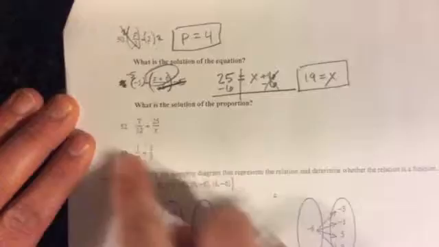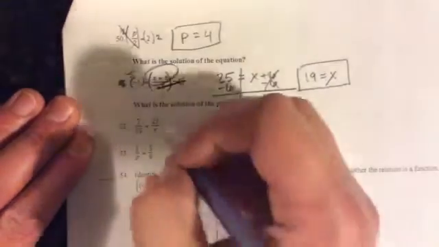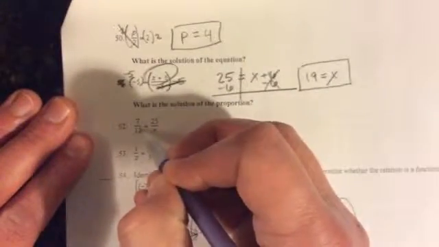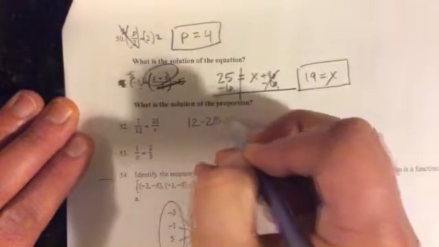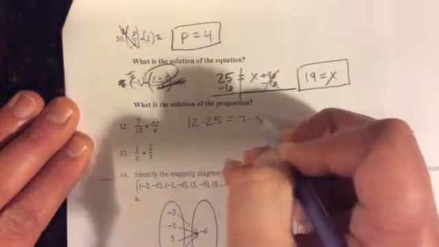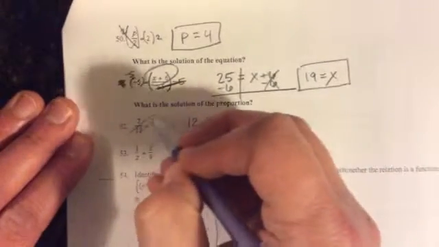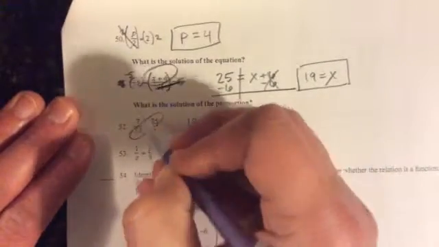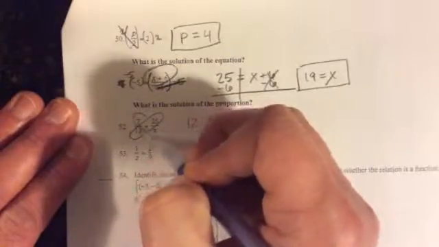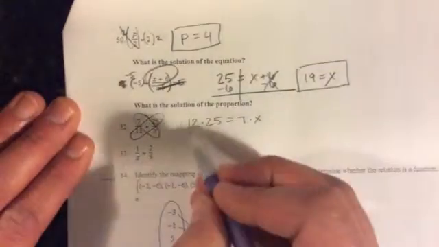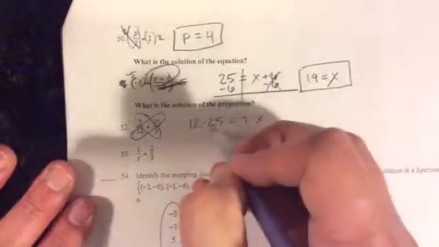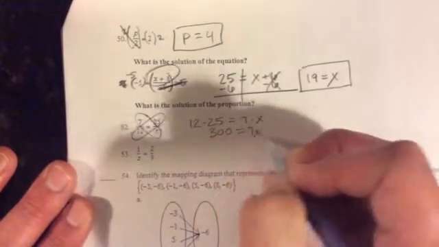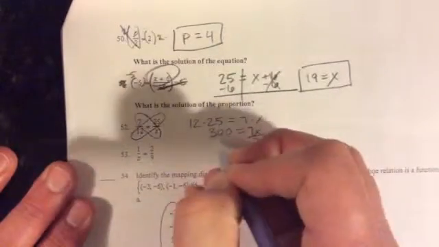In order to solve proportions, what I have to do is cross multiply. So what I'm going to do is I'm going to say 12 times 25 equals 7 times x. I'm going to cross multiply. 12 times 25 equals, see how equals is in the middle of both those, 7 times x. So what I want to do is 12 times 25 first. That's like 12 quarters. 300 equals 7x. In order to get rid of my 7, I'm dividing.